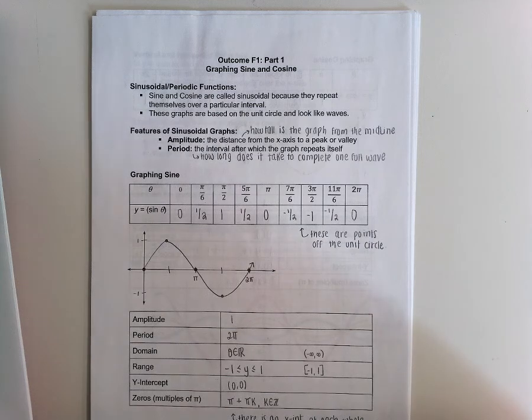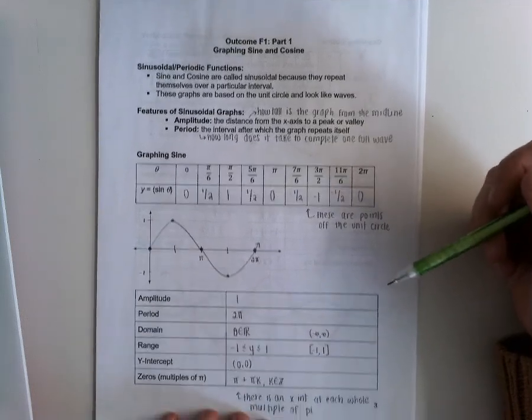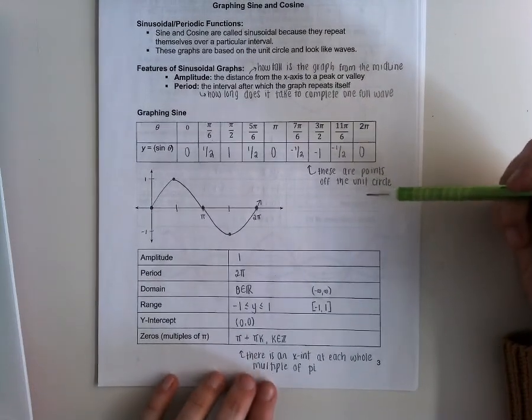The period of a graph is the interval after which the graph repeats itself. So we're asking, how long does it take to do one complete wave of the graph? These will make a lot more sense once we start looking at these graphs. So we're going to start with the graph of sine.